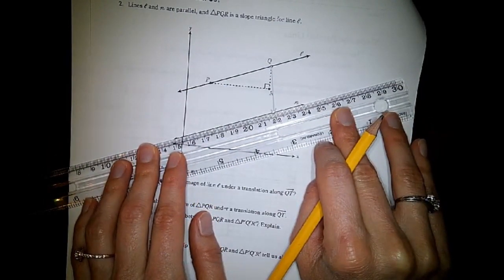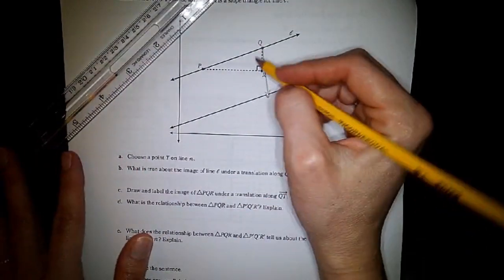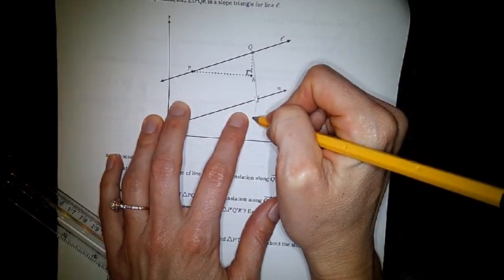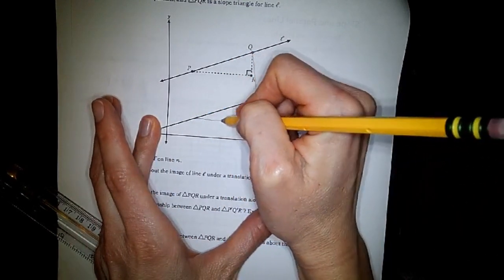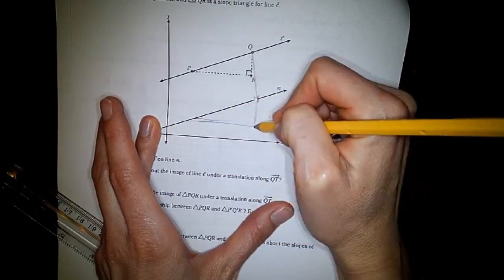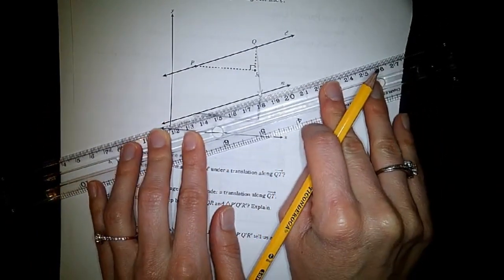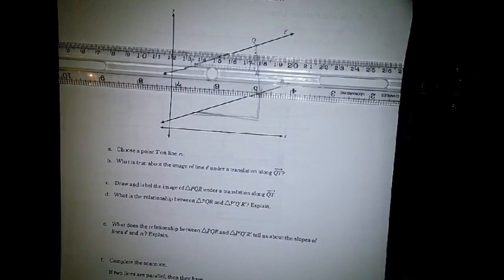It's the same line. Okay, so we can state that if we had a triangle, our triangle is moving from here to here. Would you agree? We're sliding our triangle down. What does this tell us about the relationship between lines L and N?